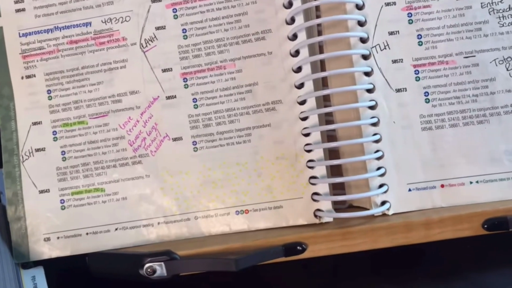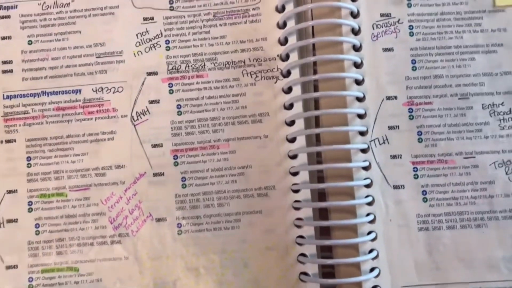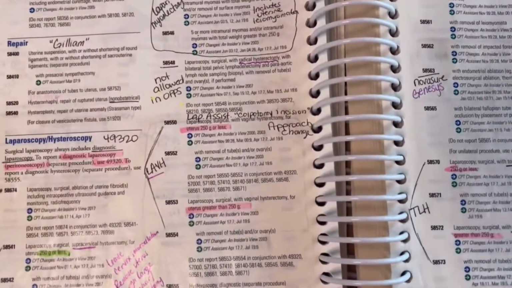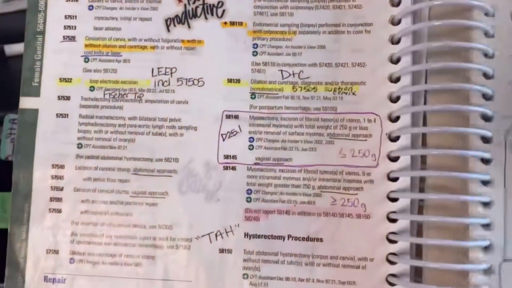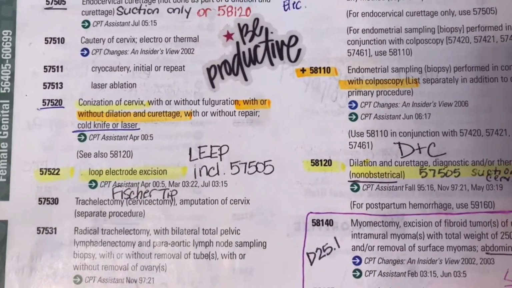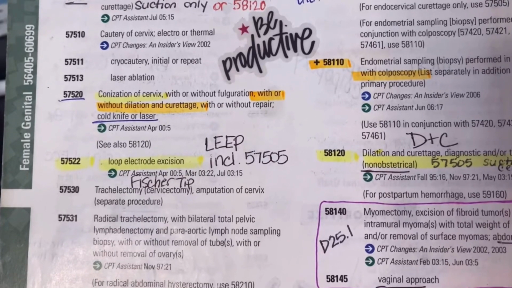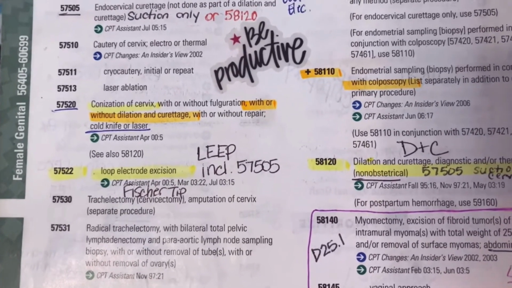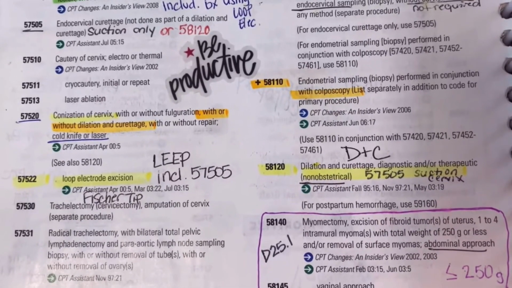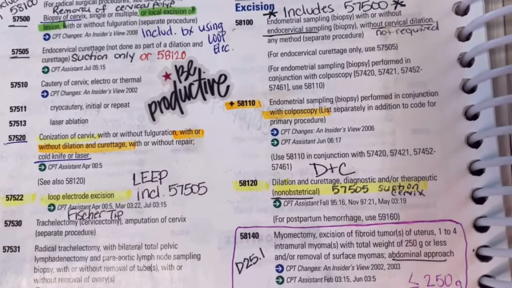We have history of high-grade squamous intraepithelial lesion on a cervical pap smear, and we're going to be doing a cold knife conization this time. So instead of doing a LEEP, we're using a cold knife, and that one was reported with 57520, cold knife or laser. So it's different because of the technique that is used. So 57520.